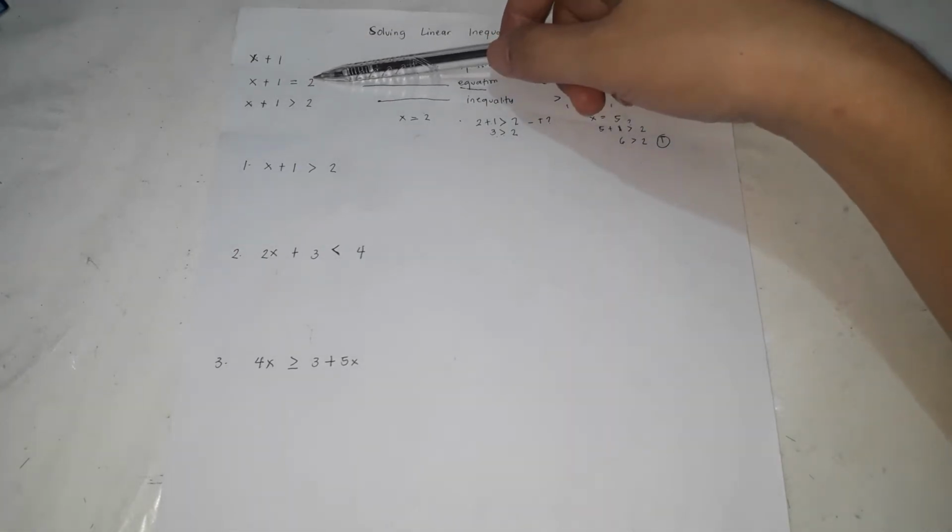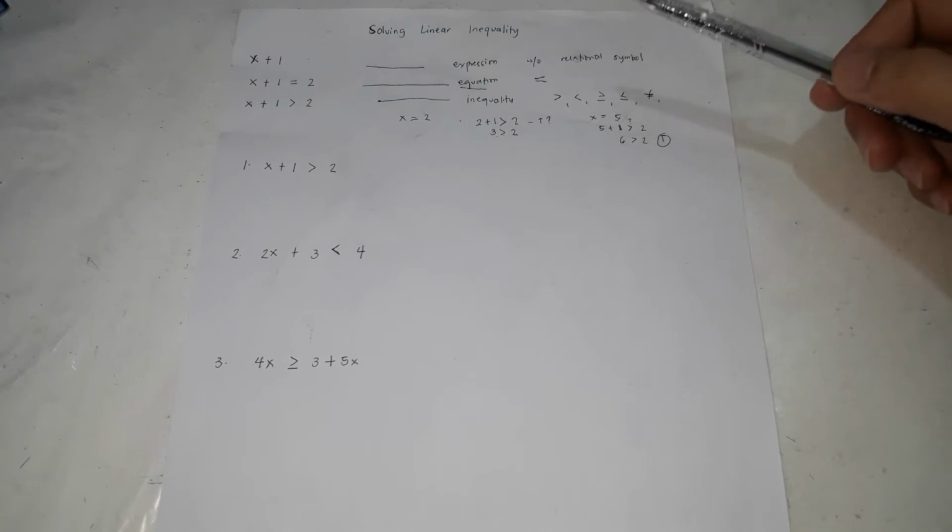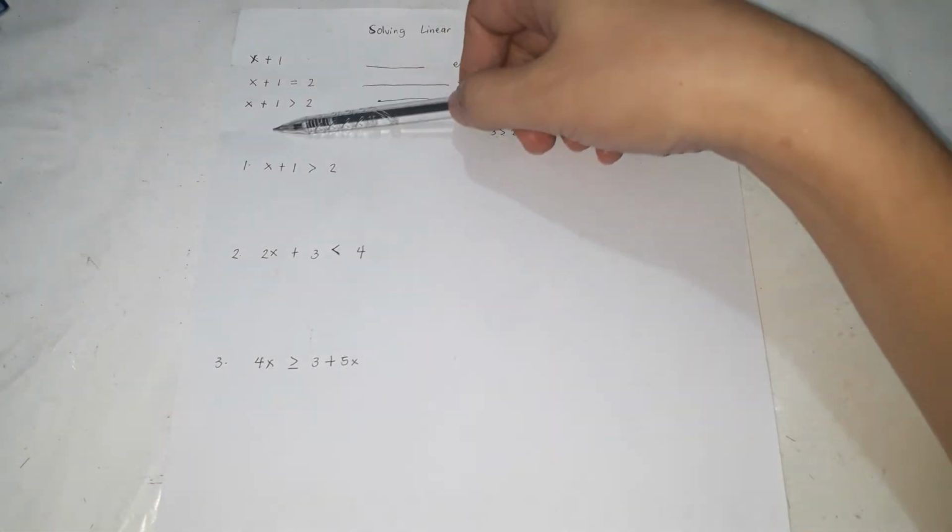In an equation, there could only be 1 or 2 or 3 values. May limit yung value. However, for linear inequality, usually the answers are a range. So, it could be from 2 to infinity. Usually there are many values of x.